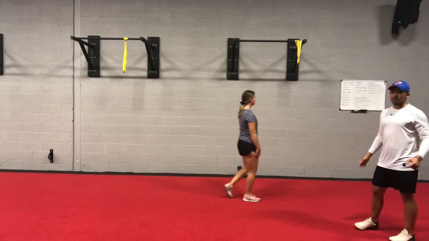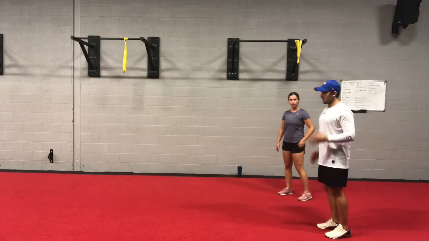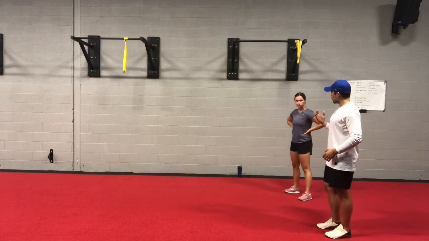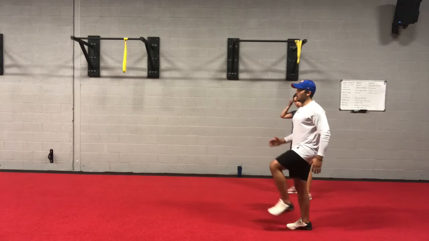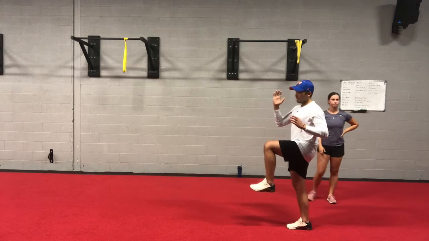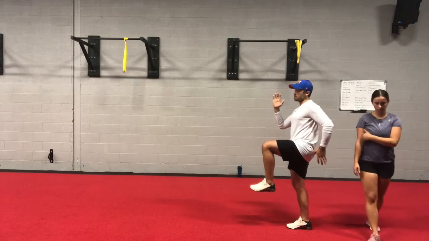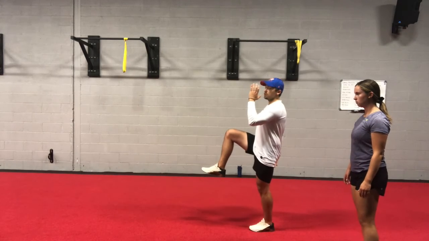Finishing off our dynamic flexibility, we're going to finish with an A skip and then a B skip. Very important, because now we're starting to create that neuromuscular coordination between our upper and our lower limb. What I want you to focus on is that as you're coming high knee on one side, your opposite arm is going to be coming up, and the hand on the same side, its lateral side, is going to be down in that pocket. And then when you take your step forward, it's the other two that will come up now.